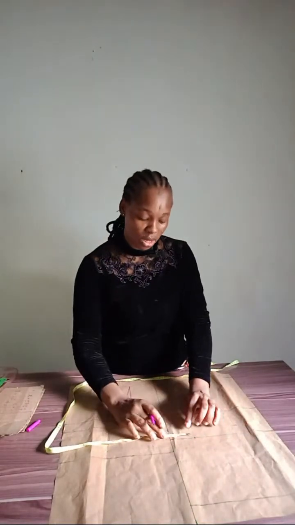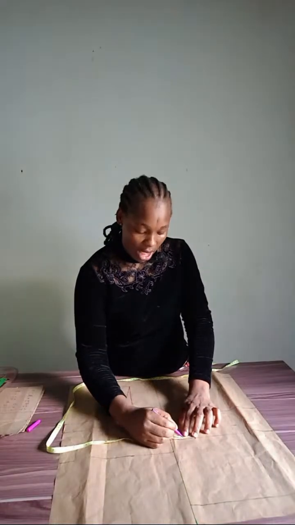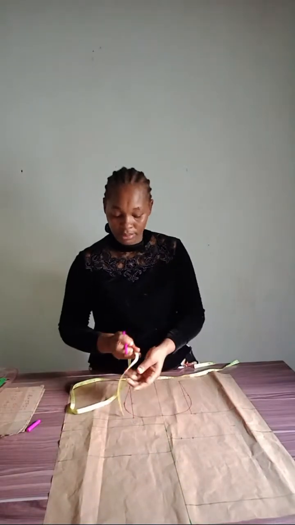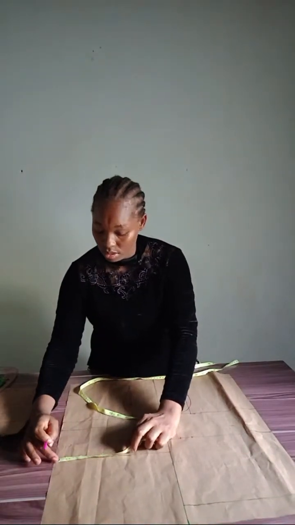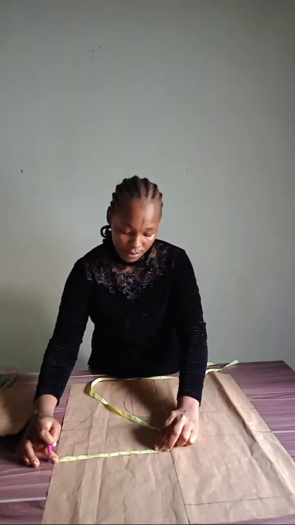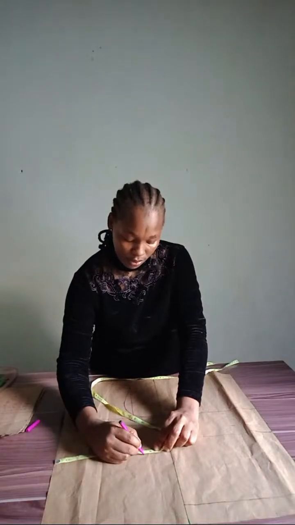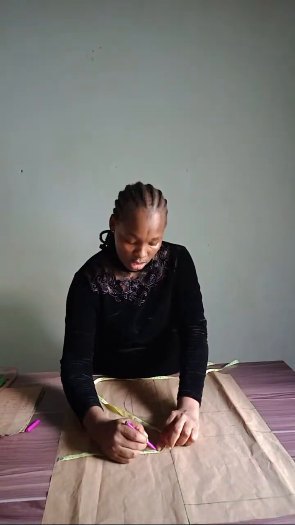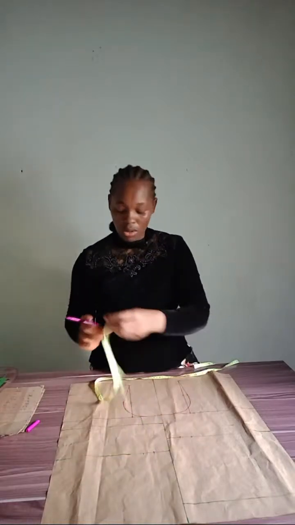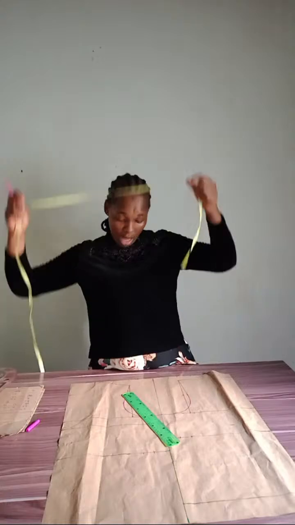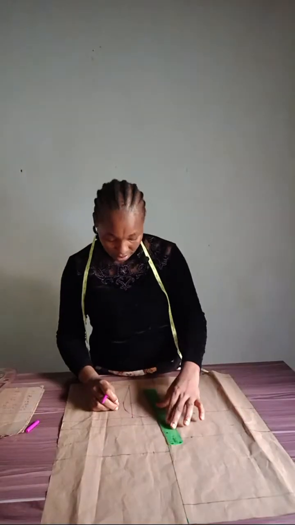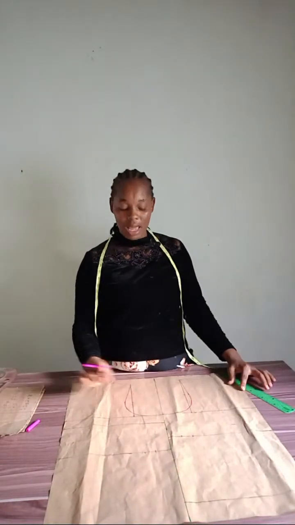Then my dart intake is going to be 1 inch. So I also add it up here. I'll do that to the front too. 8.25 plus 1 inch dart intake. So all I'm going to do is to connect the line.